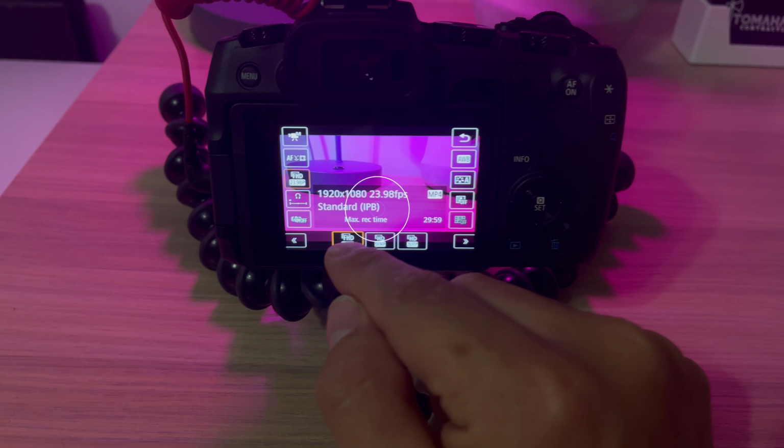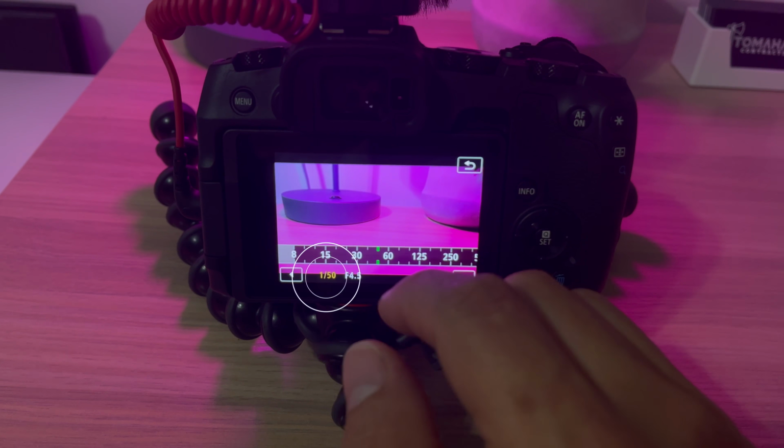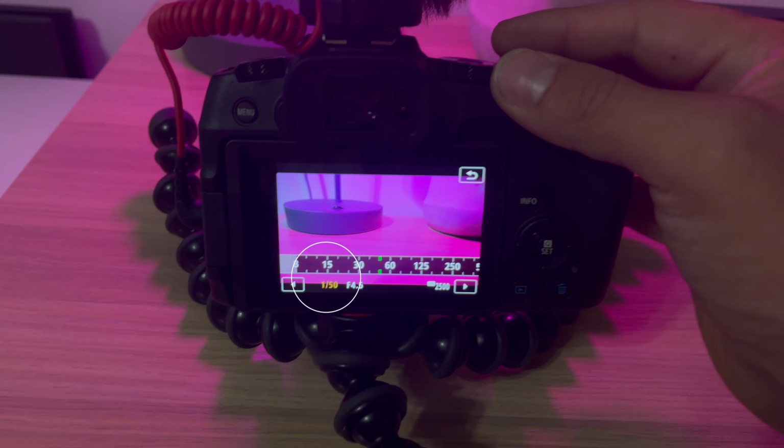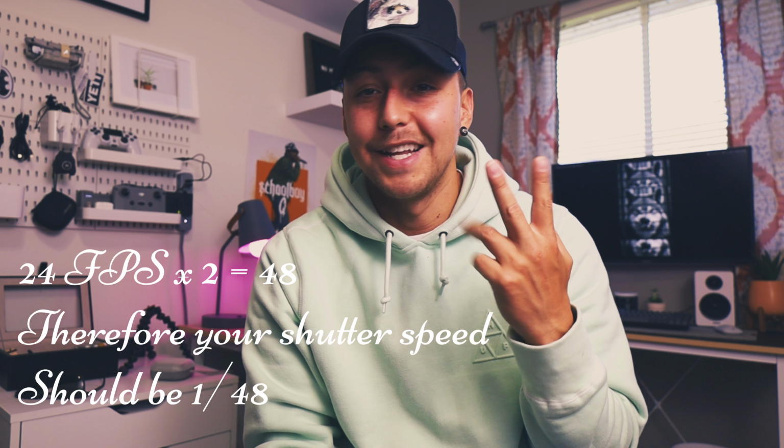Not exactly low, but you want to remember the 180 rule. The 180 rule is very simple. Whatever frame rate you're in, you want your shutter speed to be doubled. So for example, right now I'm shooting in 24 frames per second. So my shutter speed should be double 24, right? So 1/48. But because my camera doesn't have 1/48, I'm shooting my shutter speed at 1/50. So 24 times 2, and then you've got your shutter speed.